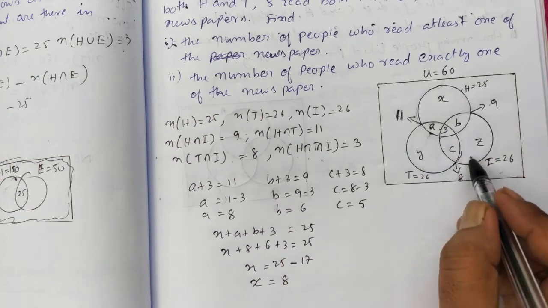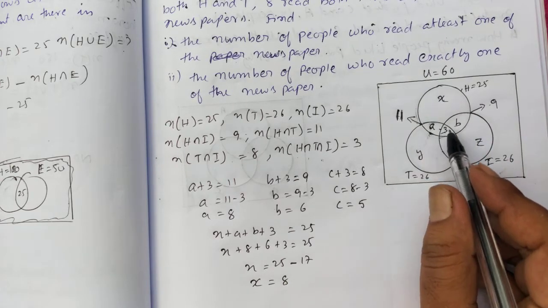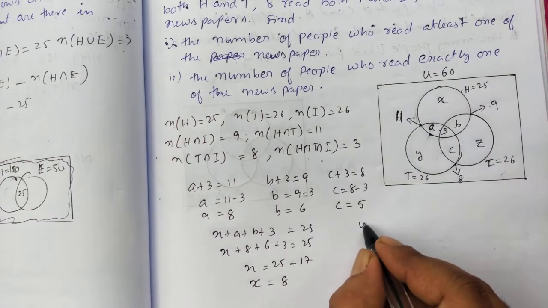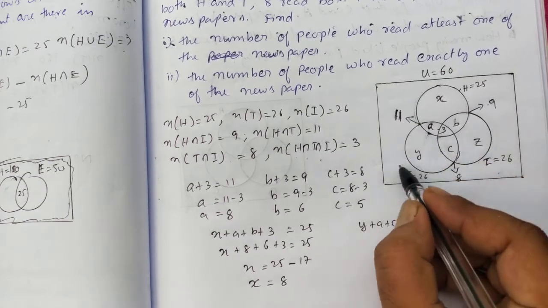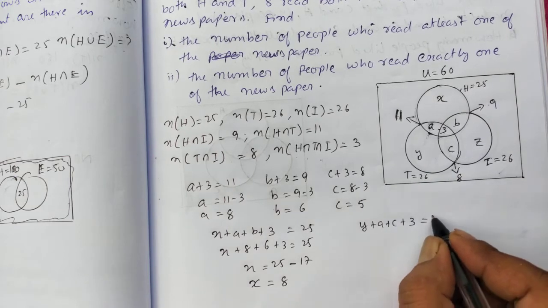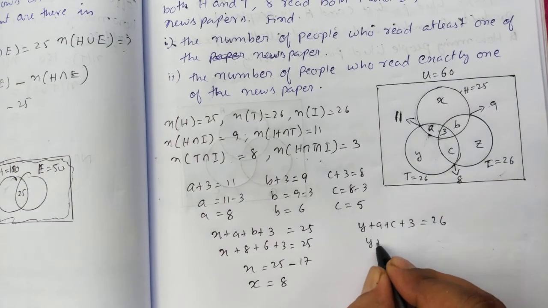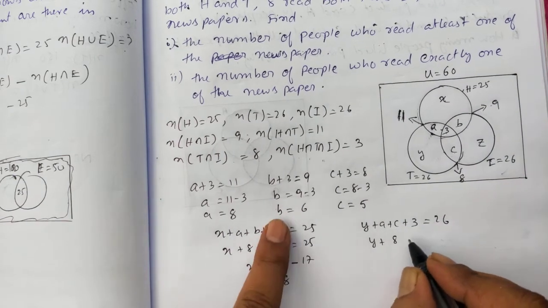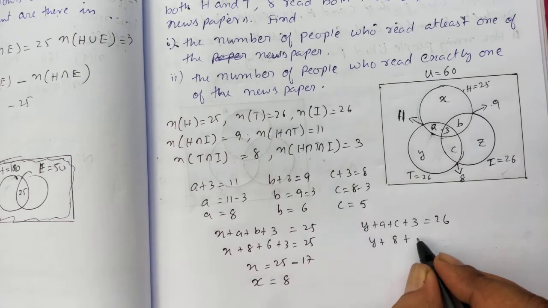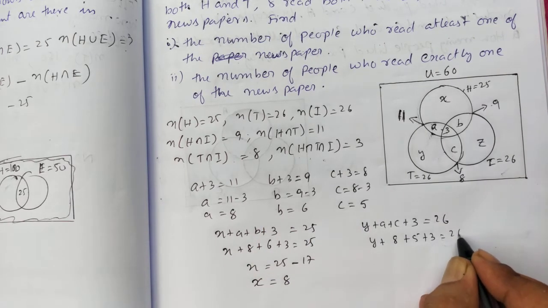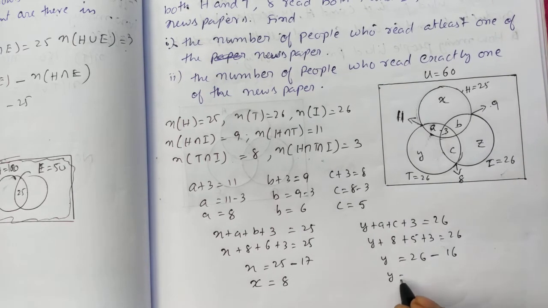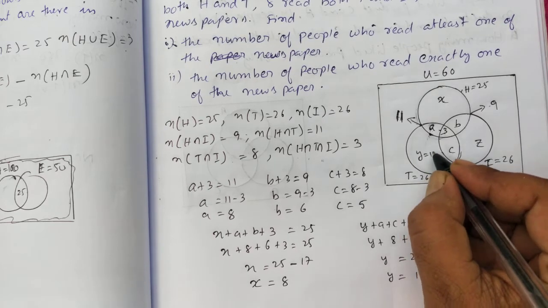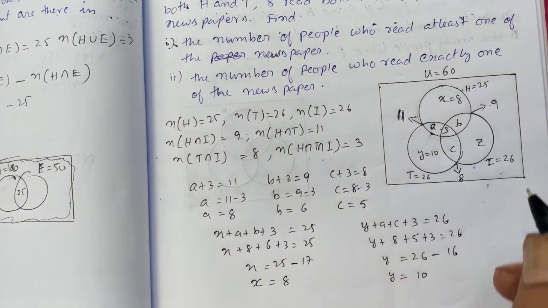Now let us add this circle. Y plus A plus 3 plus C. Y plus A plus C plus 3 will be 26. This circle is 26. Put the value. A is 8. C is 5. So Y will be 26 minus 8, 9, 10, 11, 16. So Y will be 10. Y is 10, okay? X is 8.